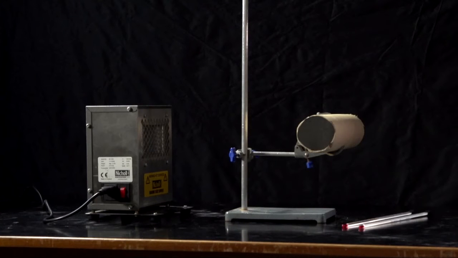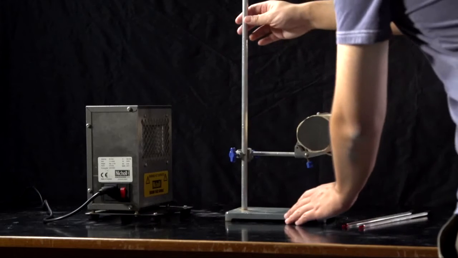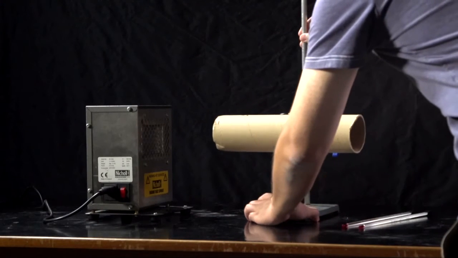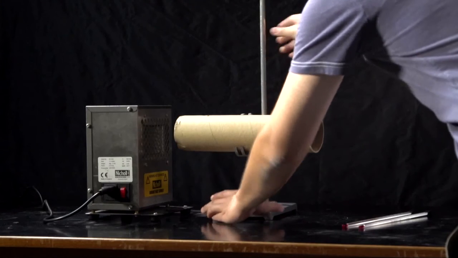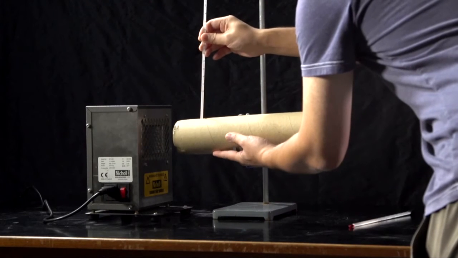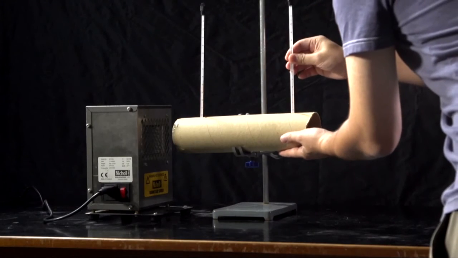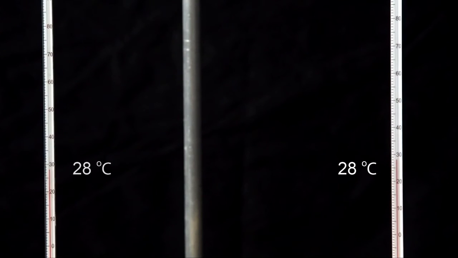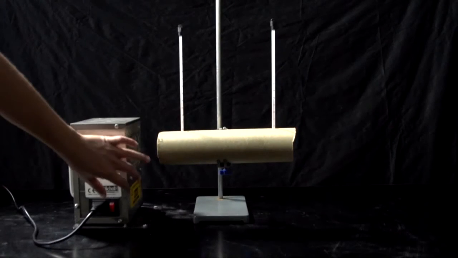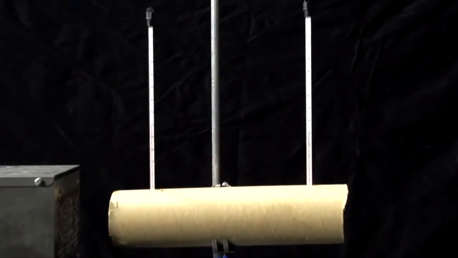Lastly, we will study the conduction of heat in air. Cover one end of a cardboard tube with a black disc. Put the tube near a radiation heater horizontally, with the closed end pointing towards the heater. Insert two thermometers into the tube near two ends. Turn on the heater. Take the readings of the thermometers after a while. What can you say about the difference in readings?